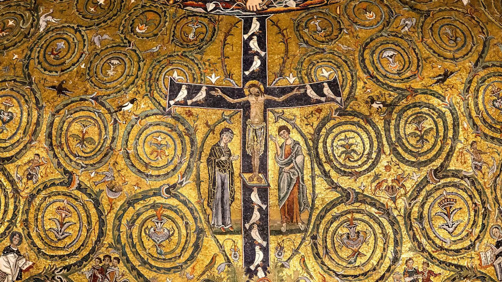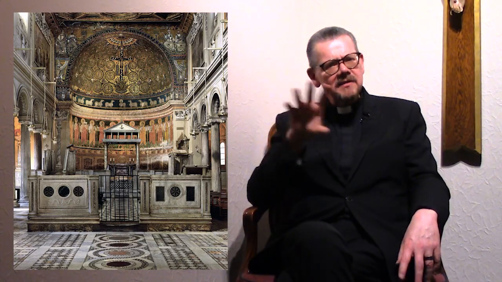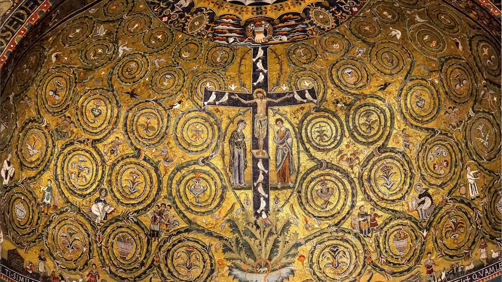And either side are those two figures that we will keep seeing with the cross: Our Lady, the Lord's Mother, and St. John, the beloved disciple. In the Gospel we hear of how Jesus entrusted them to each other from the cross, and they are constant figures by the side of the cross when it's depicted in this way. In a sense, though, that little scene in the middle of this mosaic is almost lost with the riot of activity that's going on around it.